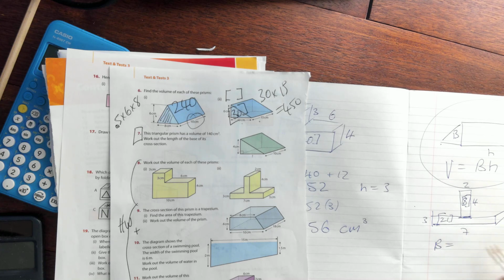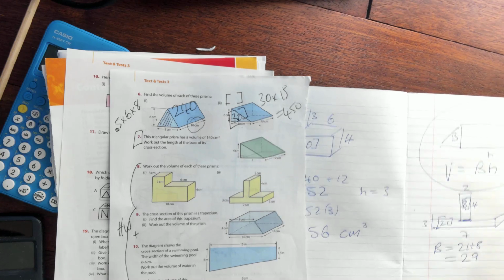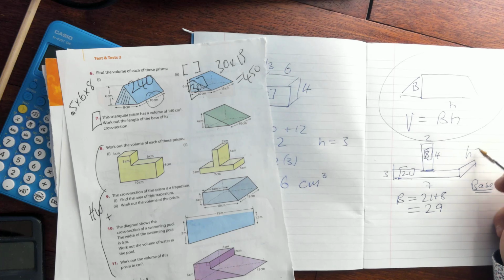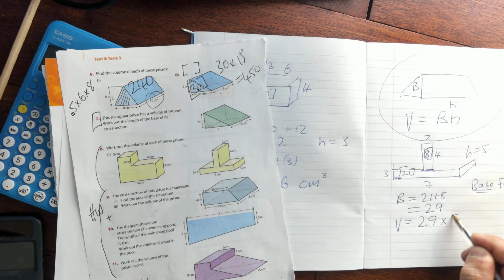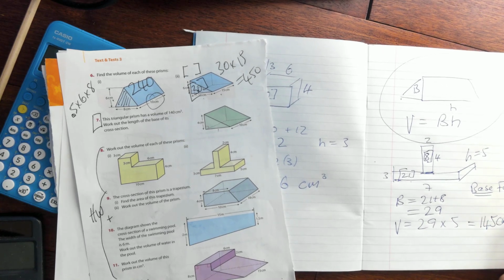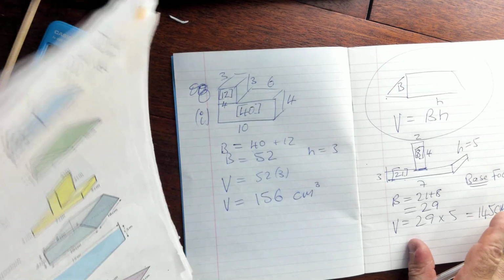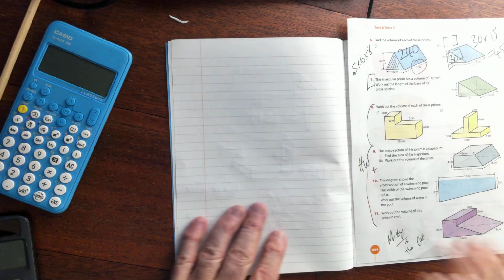Okay, so now I've got my base plate. Base is what B stands for, and my base face area equals 21 and 8 equals 29, and my height equals 5. Okay, so the volume equals 29 by 5, which is equal to 145 centimeters cubed. Go on to question 9.